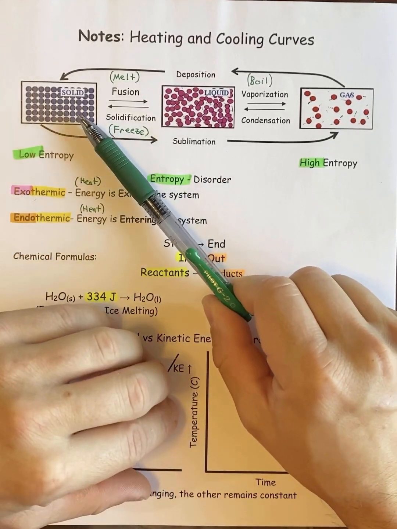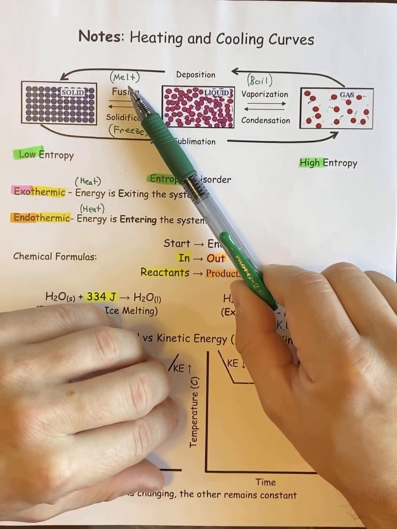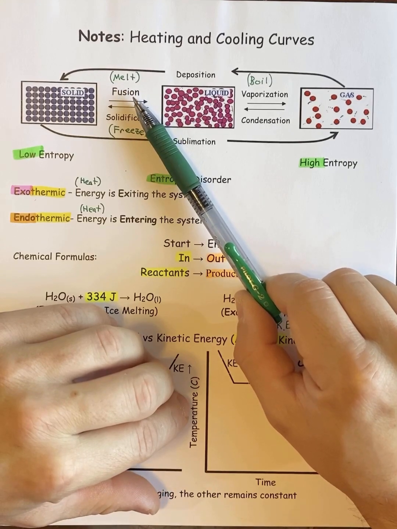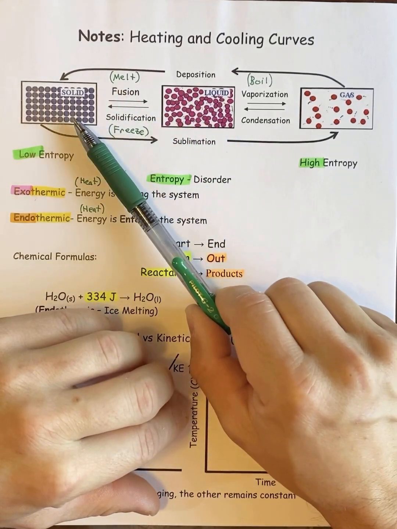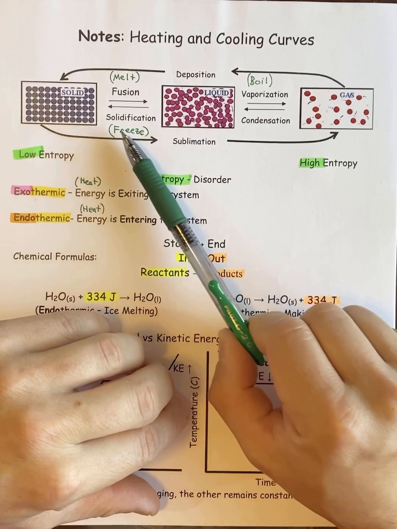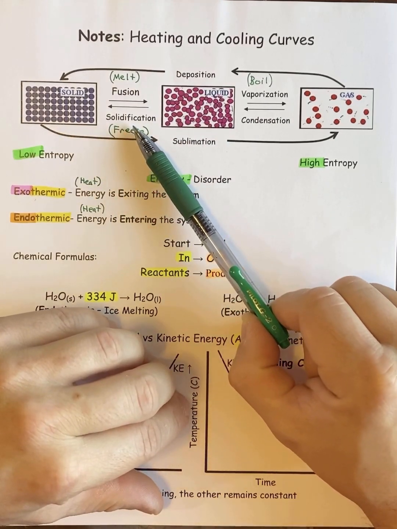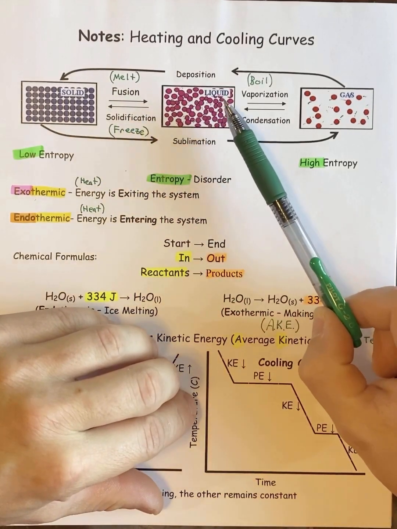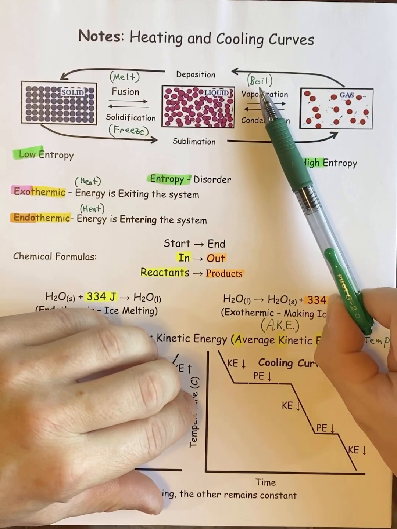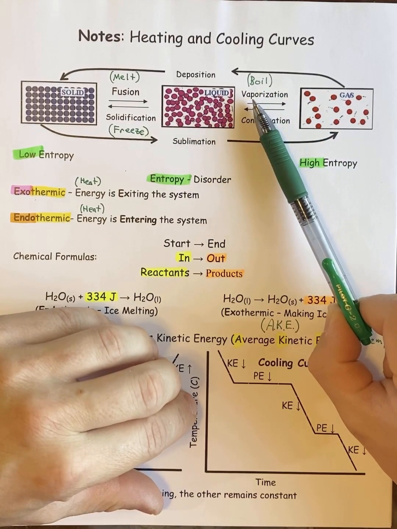We know when a solid like ice turns into a liquid, we call it melting. The scientific word is fusion. When a liquid turns into a solid, like water turning into ice, we call it freezing. The scientific word is solidification. When a liquid turns into a gas, we would normally call it boiling. The scientific word is vaporization.